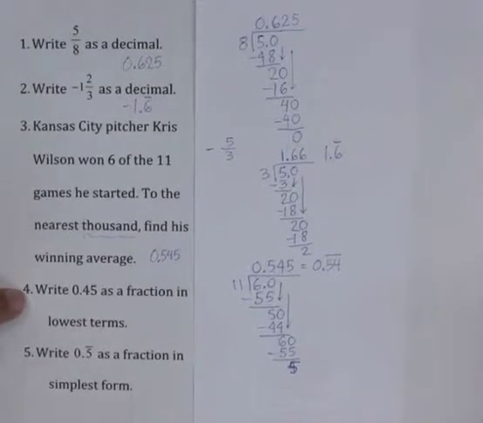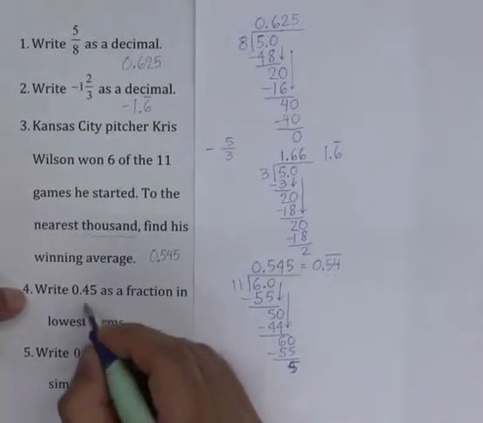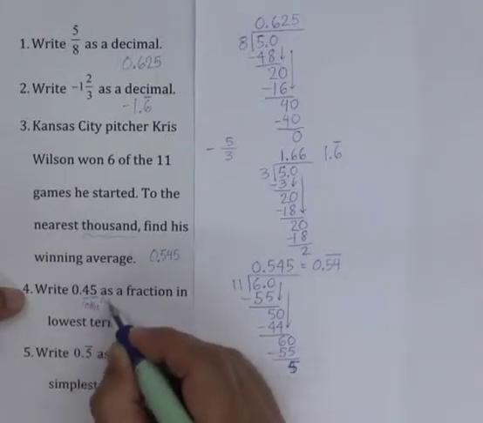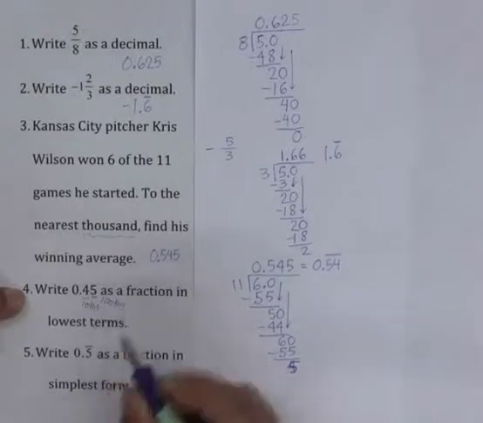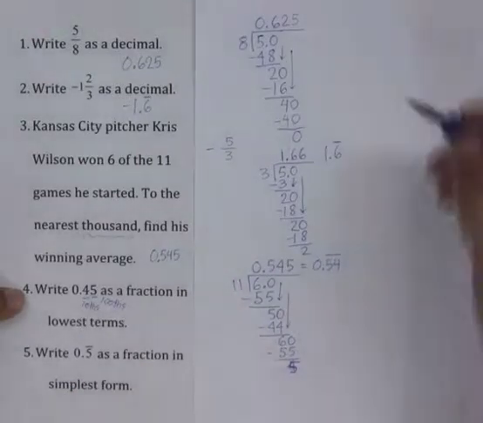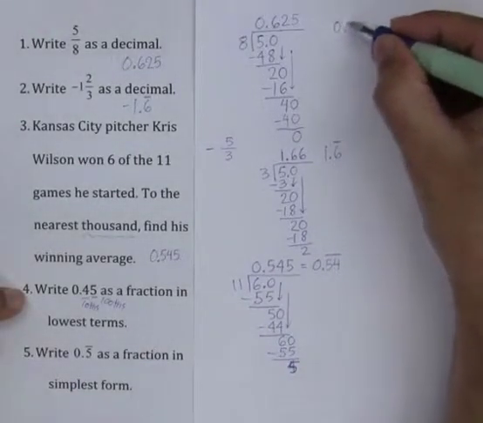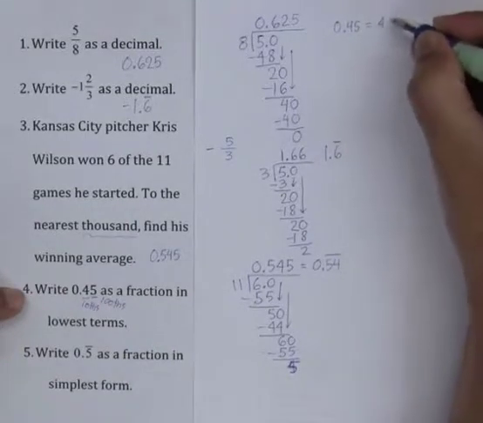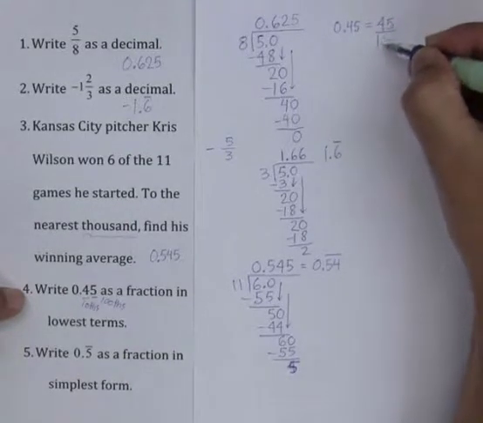Write 0.45 as a fraction in lowest terms. These are the tenths. These are the hundredths. So right here it says 0.45 is 45 hundredths.